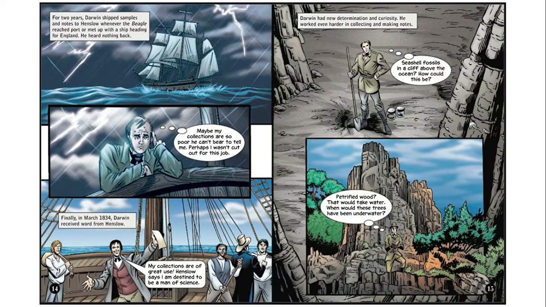Seashell fossils in a cliff above the ocean. How could this be? Petrified wood? That would take water. When would these trees have been under water?